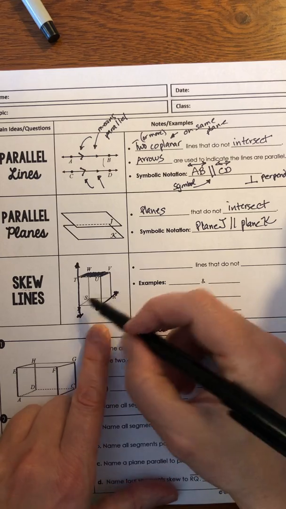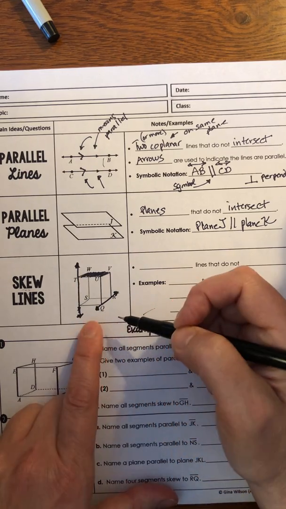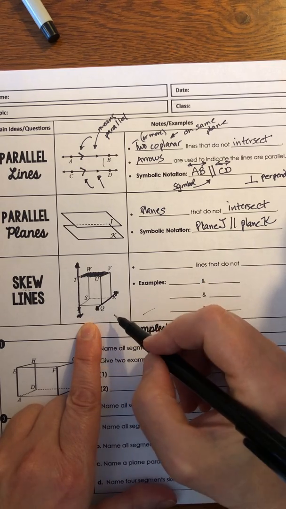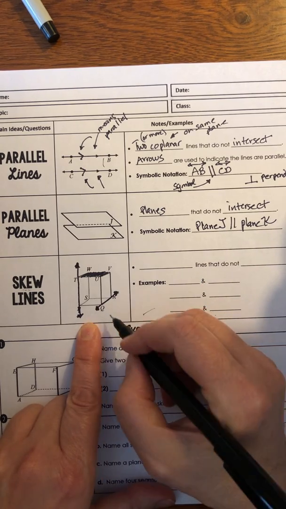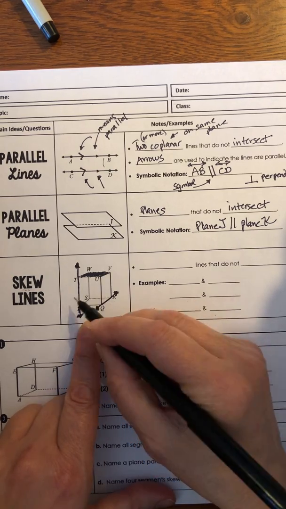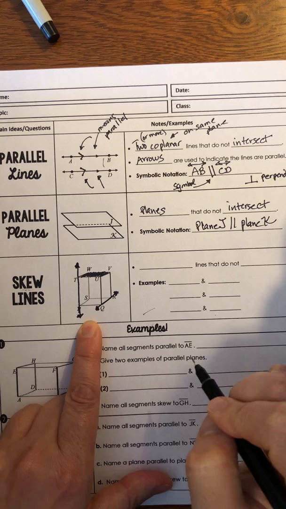If I extended those lines out forever, they would not intersect. But we don't really call them parallel because they're not coplanar. Those two lines are not on the same plane.